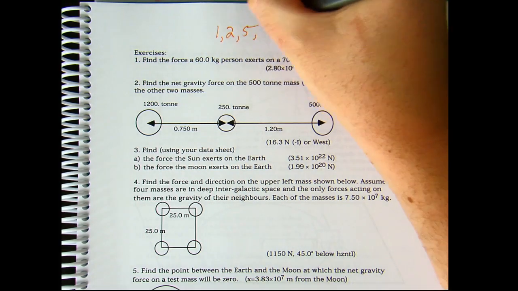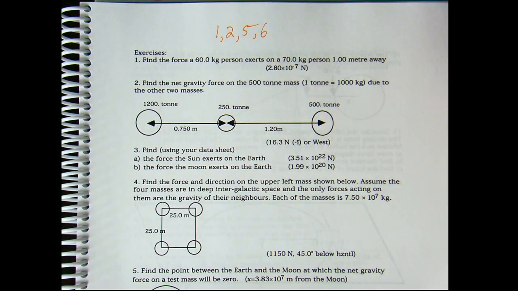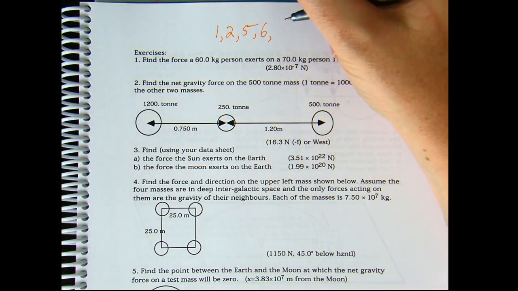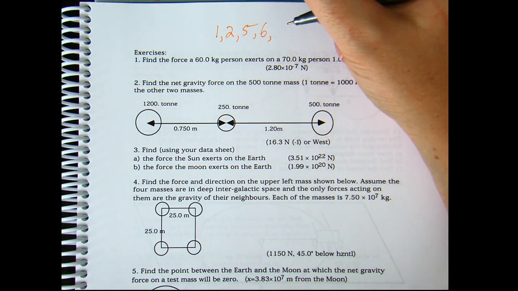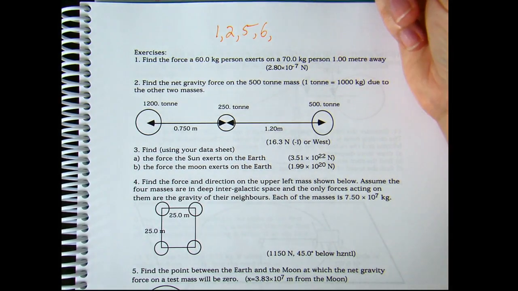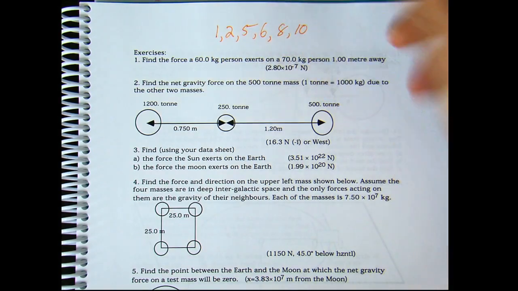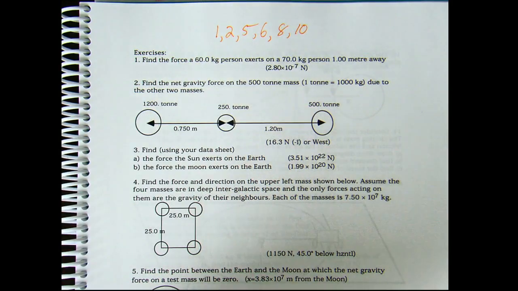I want you to look at 6. Which other ones do I want you to do? Let's do 8 and 10. So that's the homework I want you to take a look at for this particular lesson.